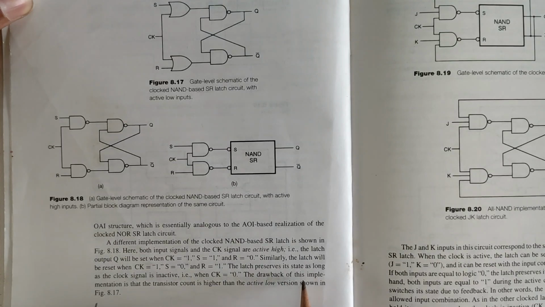The drawback of this implementation is that the transistor count is higher than the active low version shown in the figure.